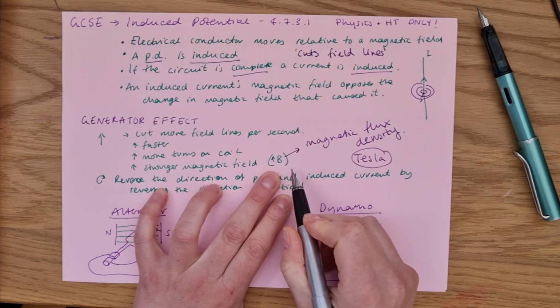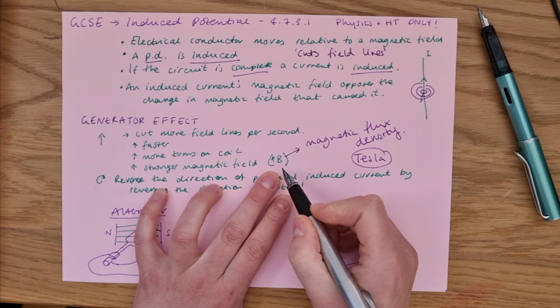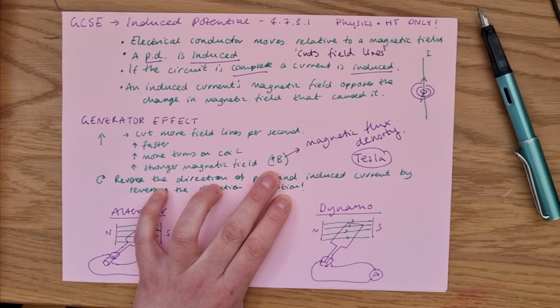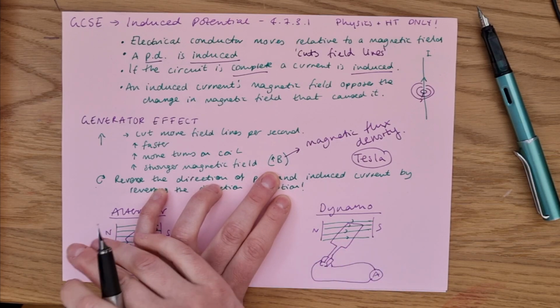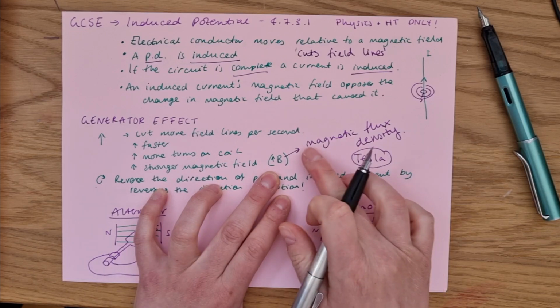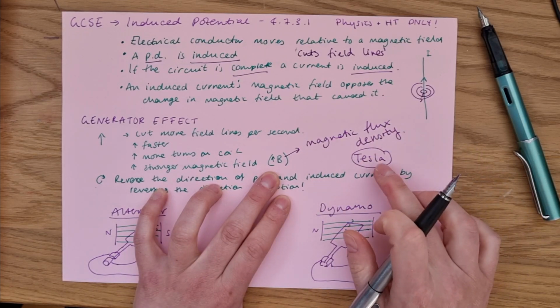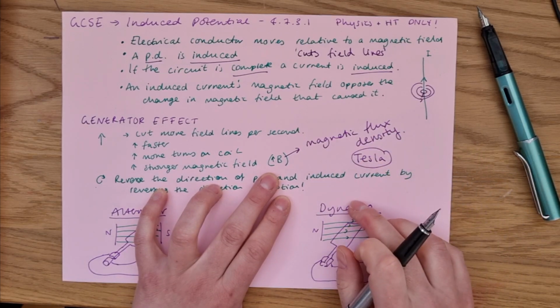So you need to remember this. You don't need to worry about remembering it by rote. You need to remember that it exists, but you can always look on the equation sheet, because the equation F is BIL is given for the motor effect, and that has magnetic flux density as B. They don't tell you it's in Teslas. You need to remember that.